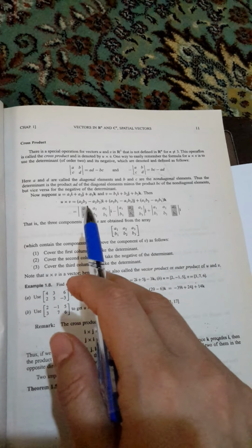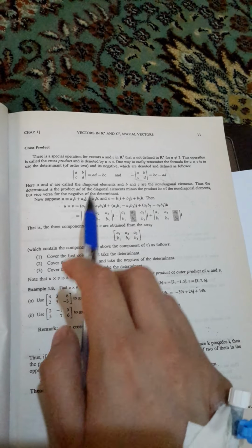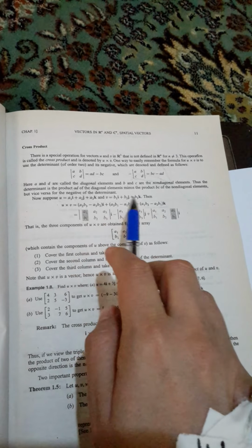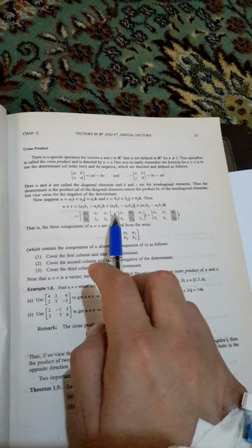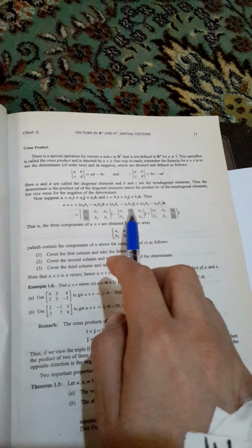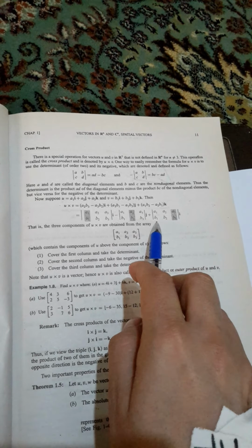It can also be written in the form of the determinant of A1, B1, A2 and B2, A3 and B3 times i, minus again this determinant, plus again this determinant.